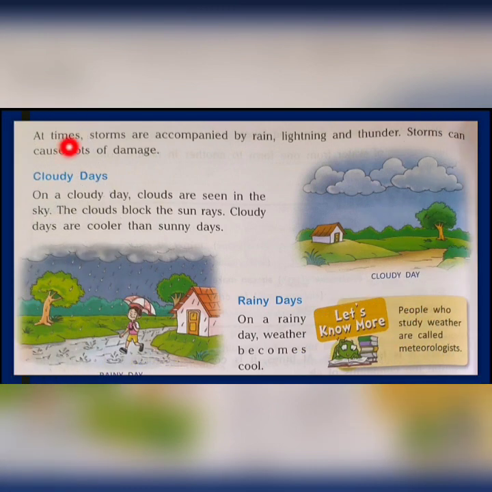At times storms are accompanied by rain, lightning and thunder, and storms can cause lots of damage. Breeze doesn't cause any damage, but storms accompanied by rain, lightning and thunder cause lots of damage.